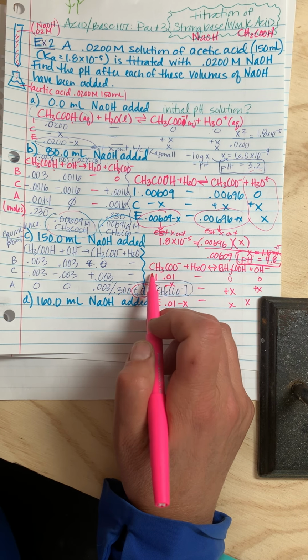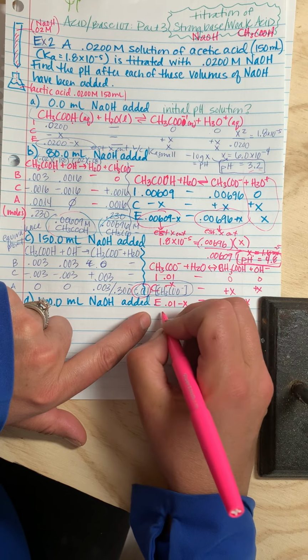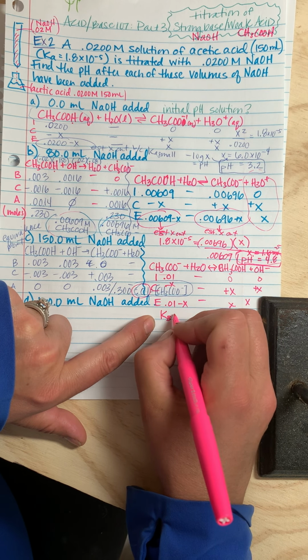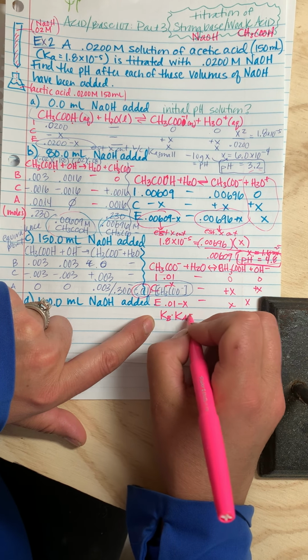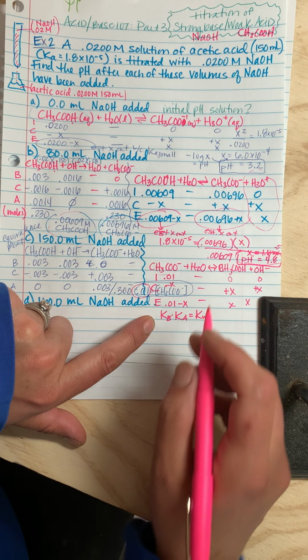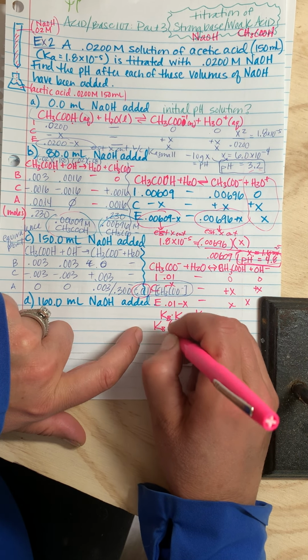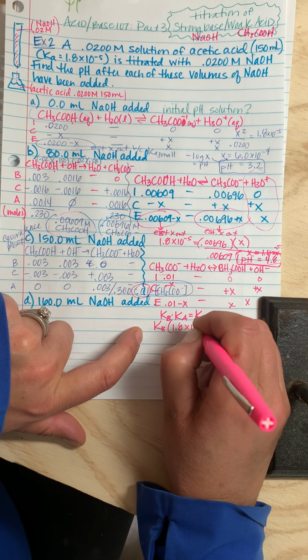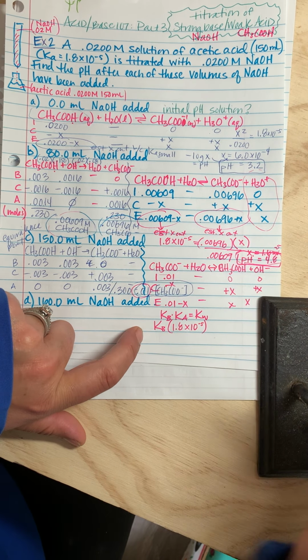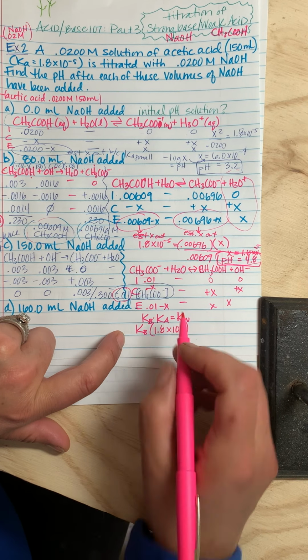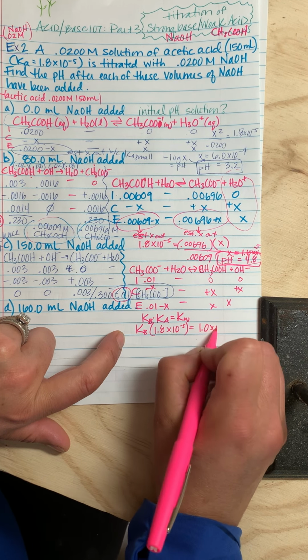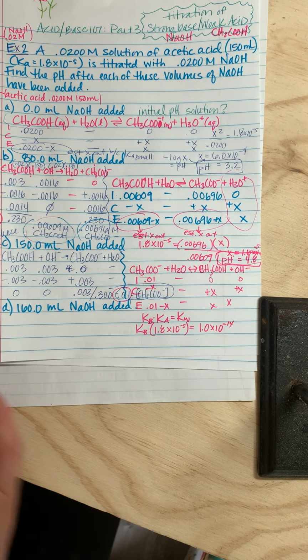So what we need is the Kb for the acetate ion. We know Kb times Ka is equal to Kw, and the Kb is our unknown. Ka is 1.8 times 10 to the minus 5, and our Kw is 1 times 10 to the minus 14 always.